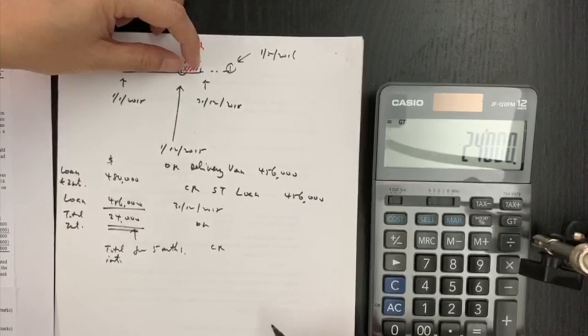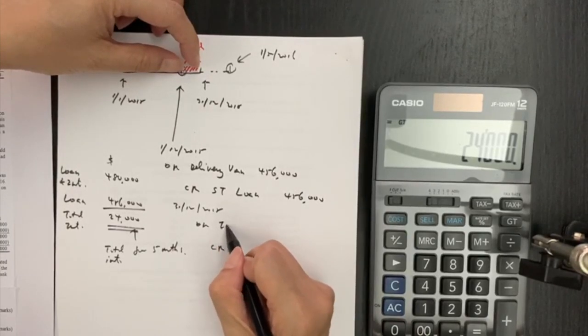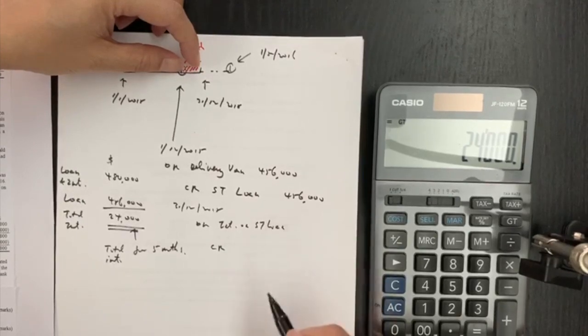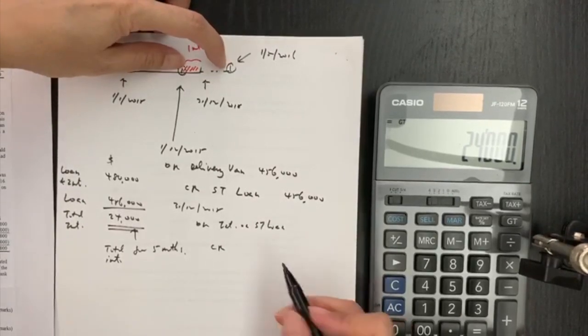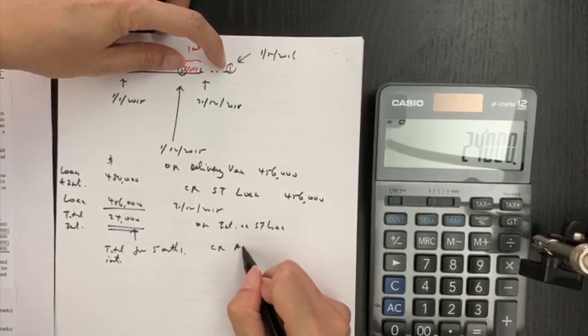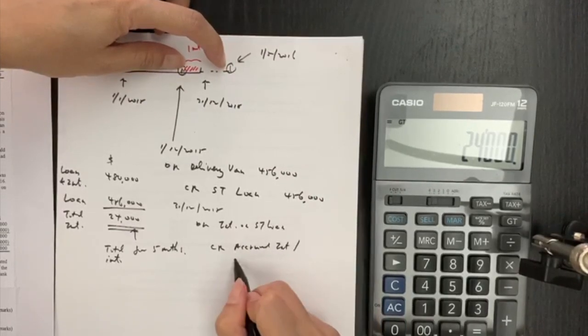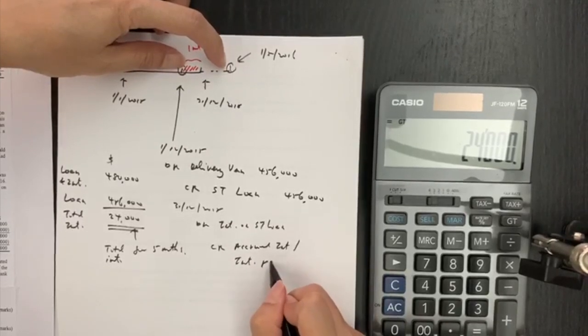Therefore, at the end of the financial year, 31st December 2015, we need another double entry for interest incurred. That will be debit interest on short-term loan, and since this interest is not yet paid, we call that credit accrued interest, or it can be interest payable.